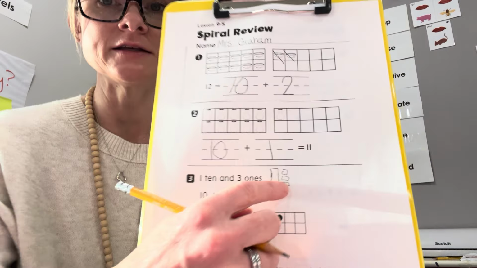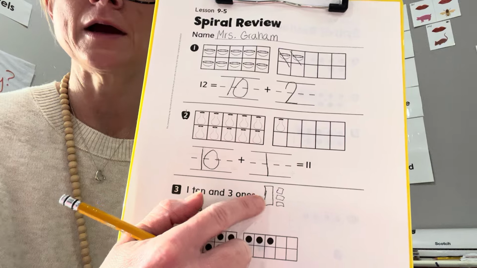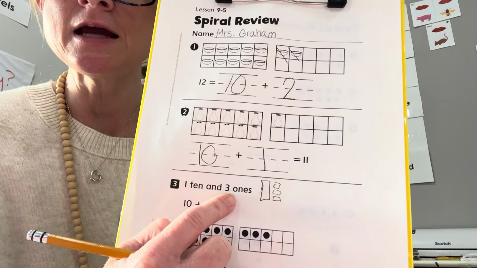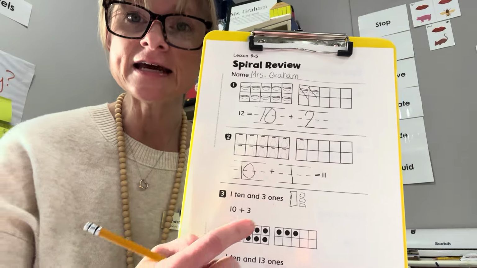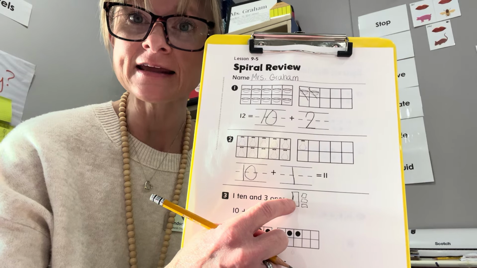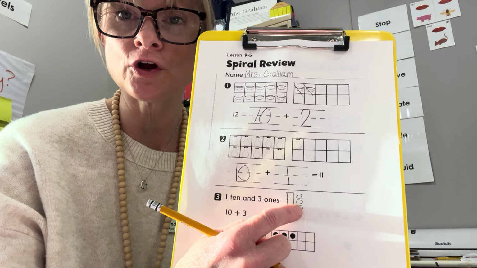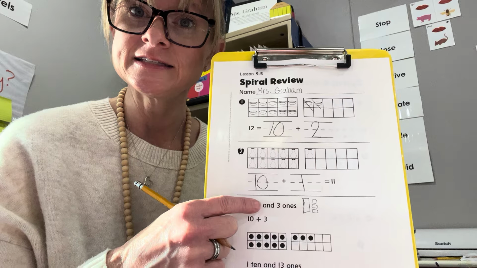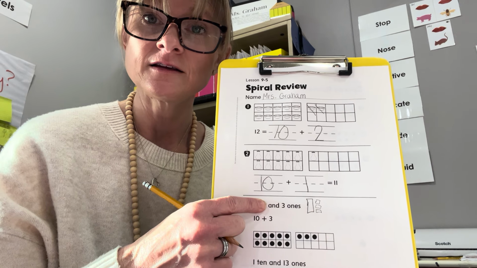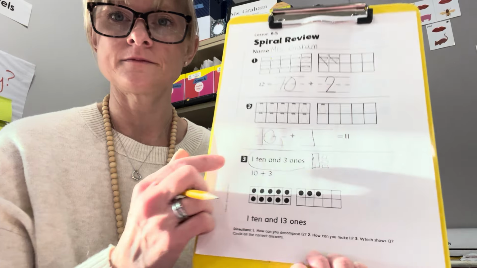13. Okay, so now let's look at that. It says 1 ten. I got 1 ten, right? And 3 ones. Did I make 3 ones? Yes, I did. And when I counted 10, counting on, I keep counting from there. 10, 11, 12, 13. We're looking for answers that make 13. Did that make 13? Yes, it did, friends. So we're going to circle that one.